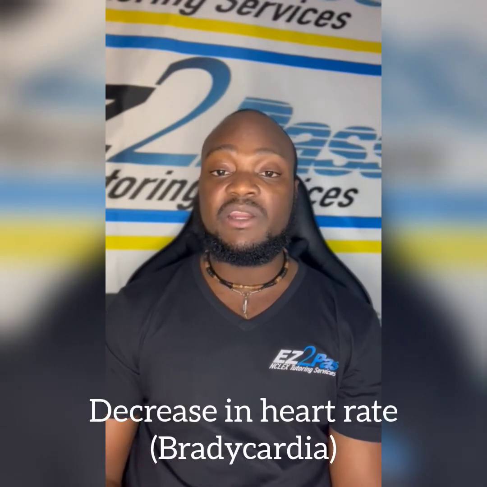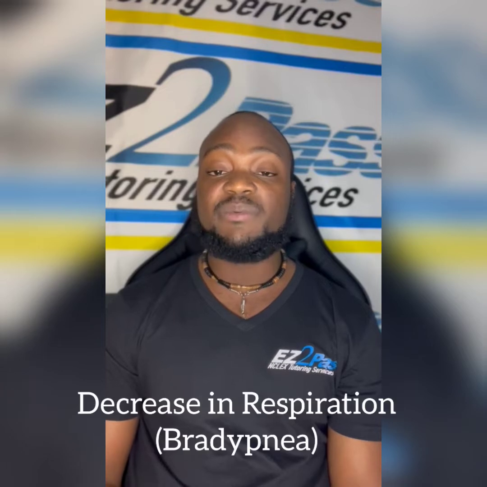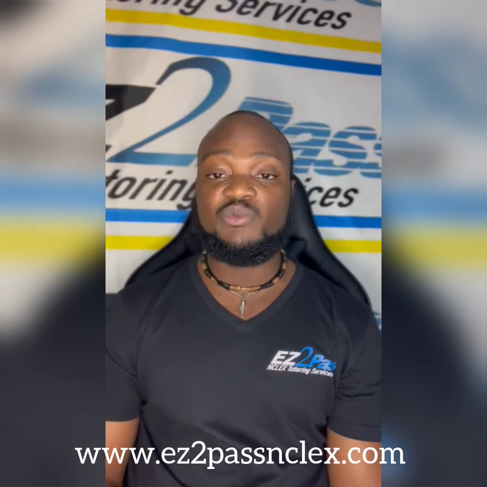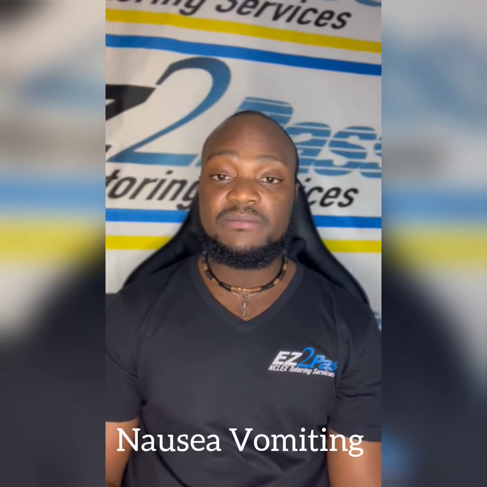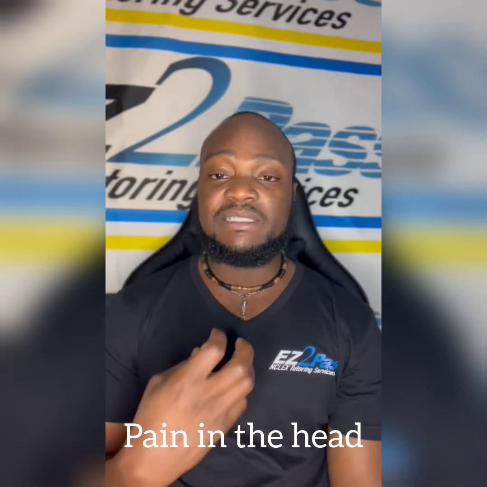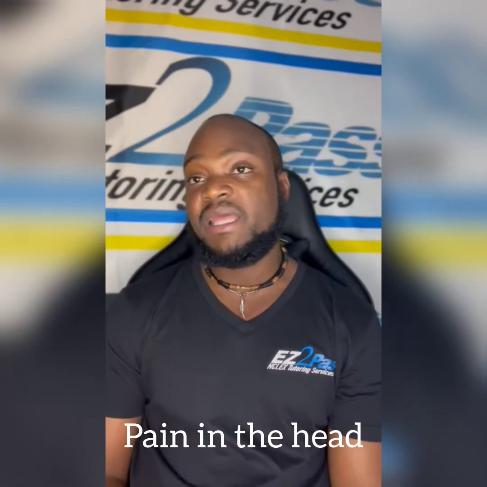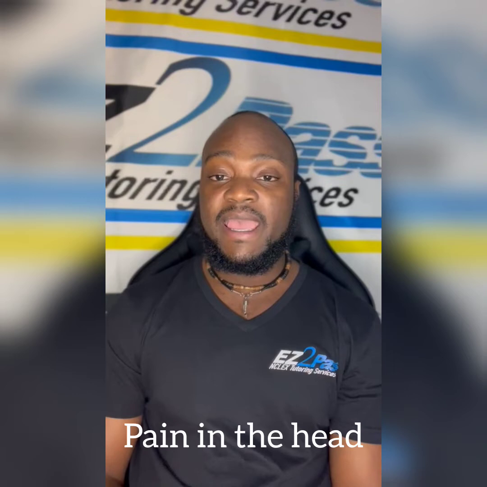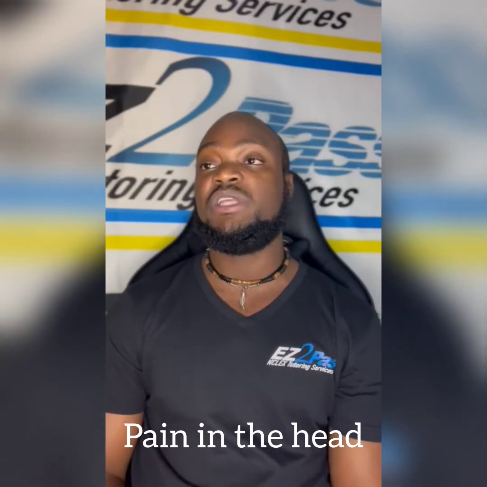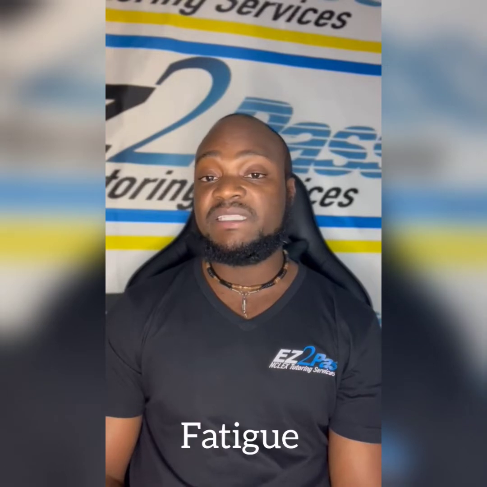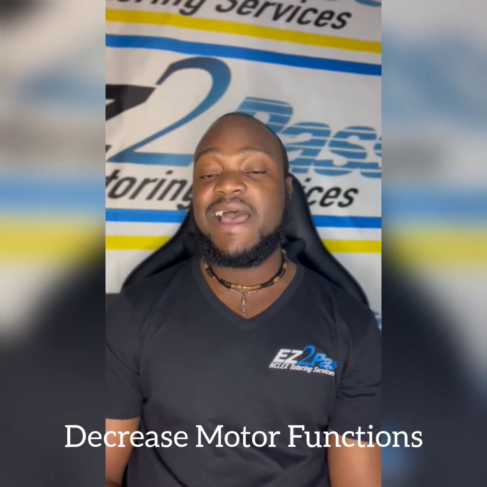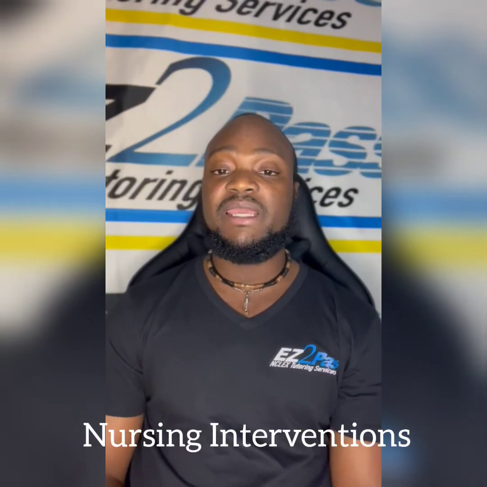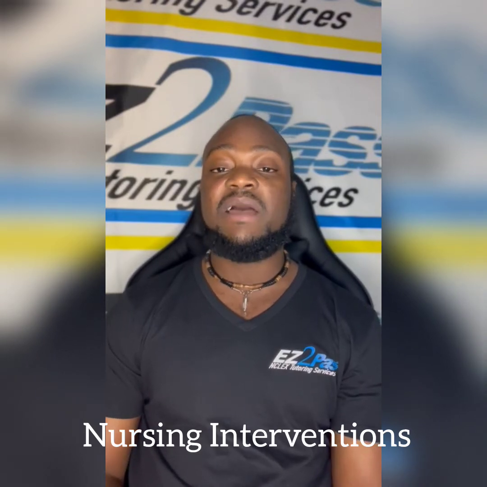There's going to be a decrease in heart rate, known as bradycardia, and respiration will also be decreased, bradypnea, or some irregular respirations will be associated. Nausea, vomiting, and pain in the head, which can be described as headache, and it can lead to seizures. So you need to look out for and implement your seizure precautions when we get to the nursing interventions. This client will be fatigued and may have some decreased motor functions, as well as changes in motor or neural functions.